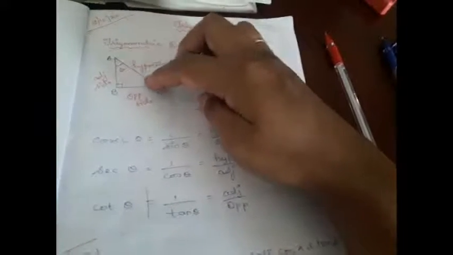When you talk about angle C, the side opposite to angle C is AB. So sin C is AB divided by AC. And what is cos C? Cos C is adjacent side divided by hypotenuse, so it will become BC divided by AC. Likewise, you can define the trigonometric ratios for any angle of a triangle.